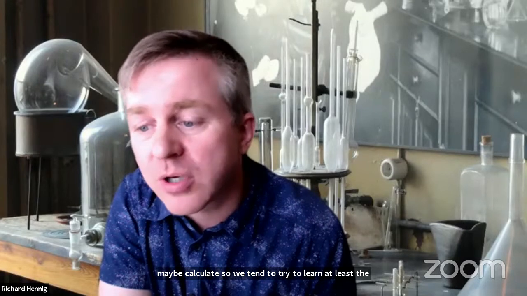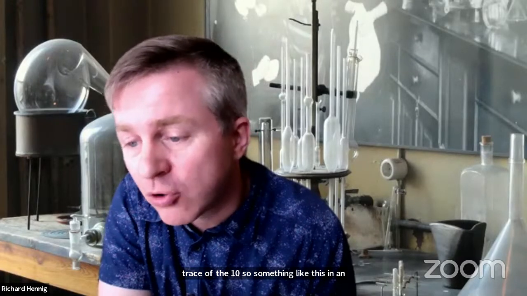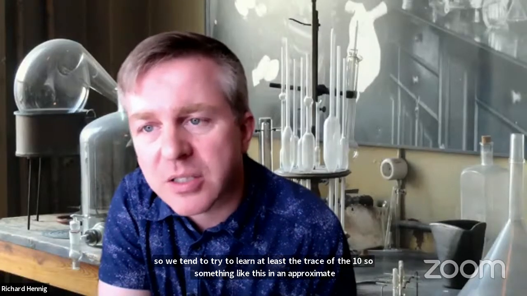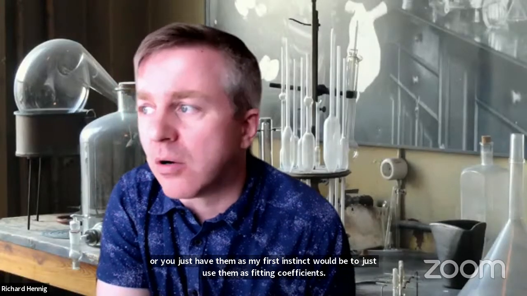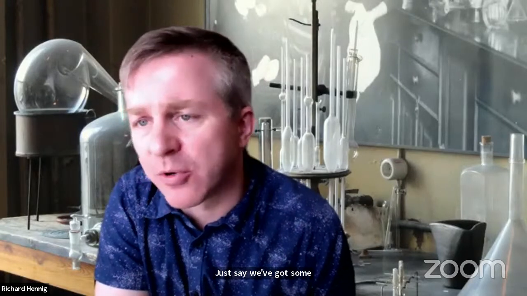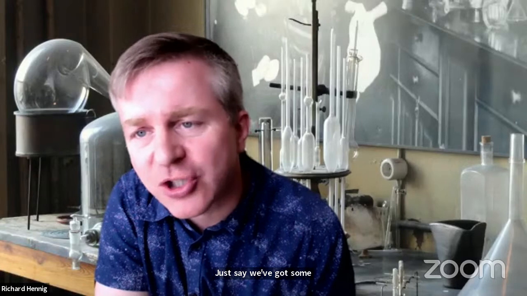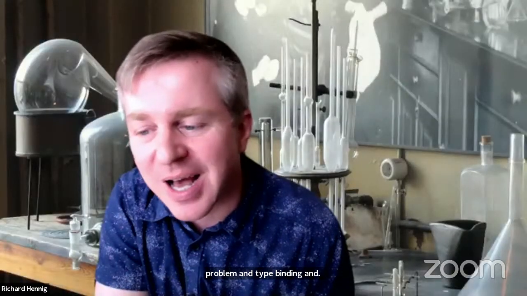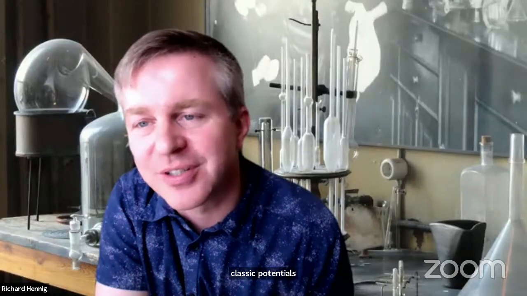Or you just have them as... So my first instinct would be to just use them as fitting coefficients and just say we got some atom specific charges in an ionic material that might work. The problem, of course, is that these charges can change, right, depending on the configuration. Mm-hmm. And that is going to be a very hard problem. That's a hard problem in tight binding and classic potentials, and I don't have any other suggestion the machine learning potential can do differently. Okay, thank you.